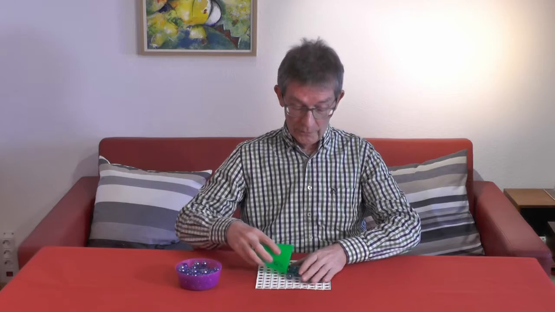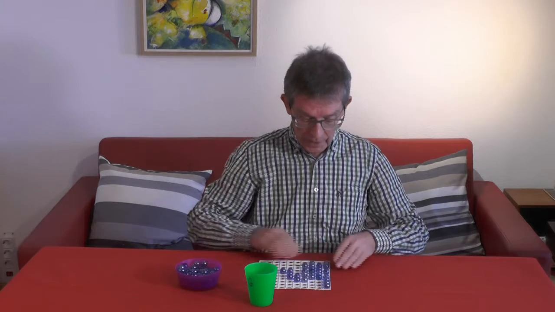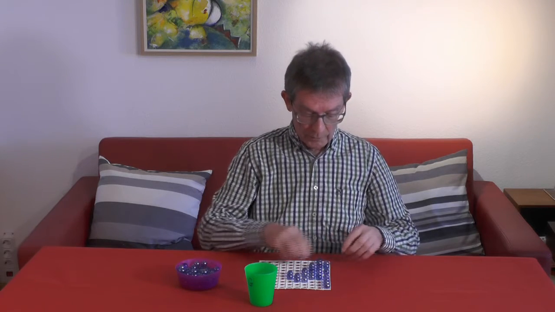But how do they know whether this is correct? That's easy. Just take a Mathy-Mat 100 and pour the marbles out onto it and arrange them so that you can tell very quickly how many marbles there were.